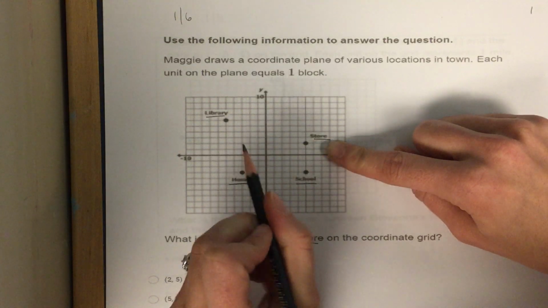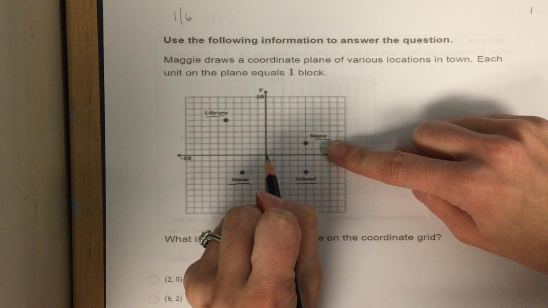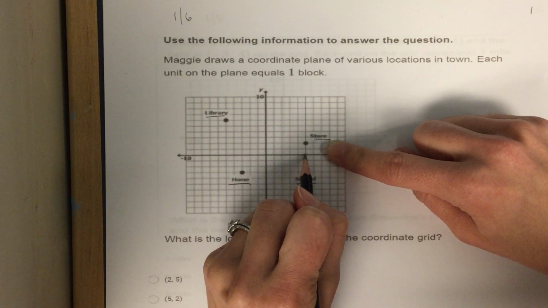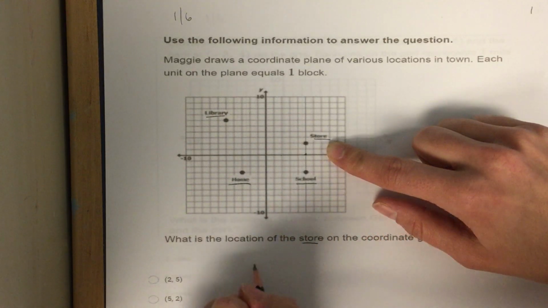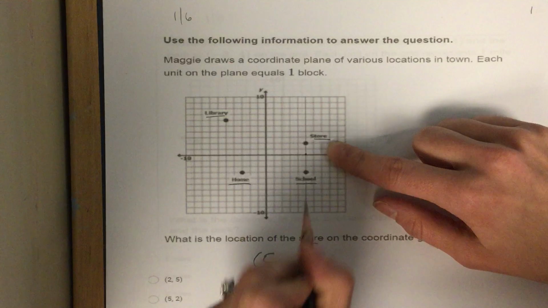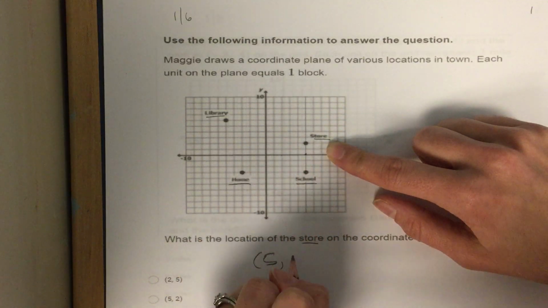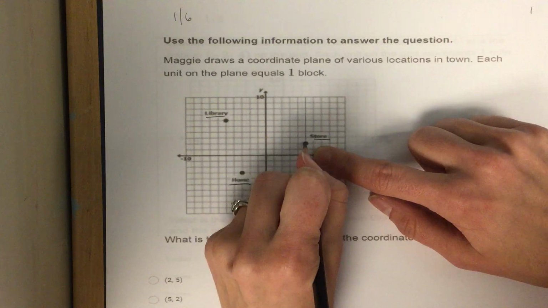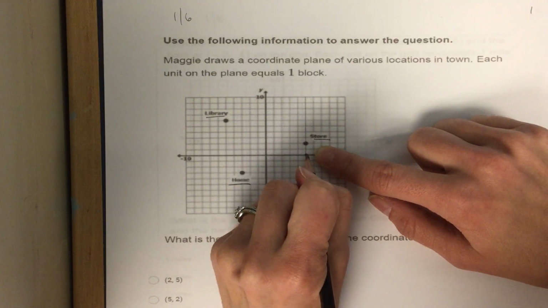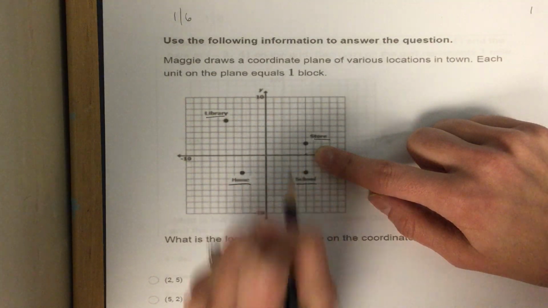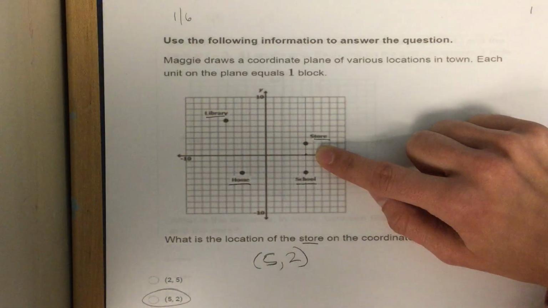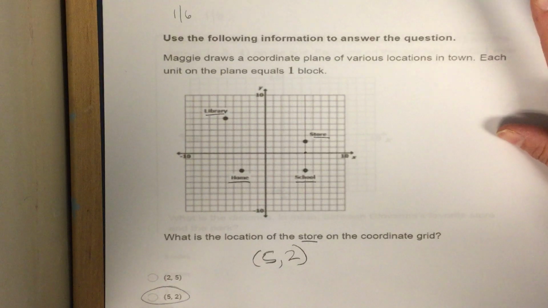The store. So we'll start at 0, 0, and we're going to go 1, 2, 3, 4, 5. Okay, so we know that first point is going to be 5. And then we're going to go up 2. So it's going to be 5 and then positive 2, because this is our positive direction. And then when we go up, that's also positive. Okay, so 5, 2, which would be that second one.